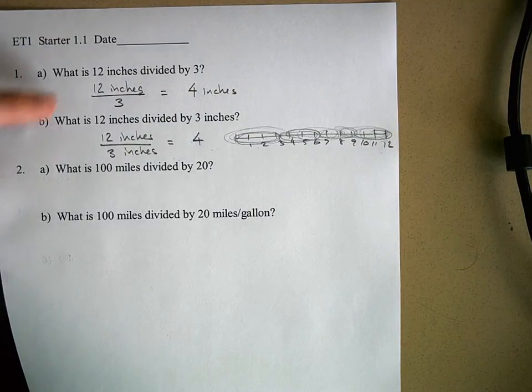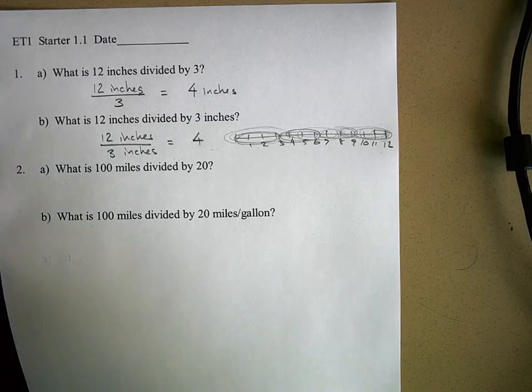So there's a difference between these two things, and I want you to think about it very carefully, because it is kind of hard to explain. I can try, but I think if you do a lot of thinking about it, it'll make sense.